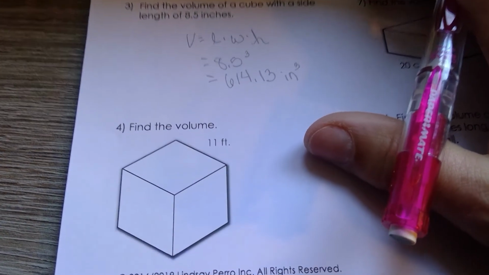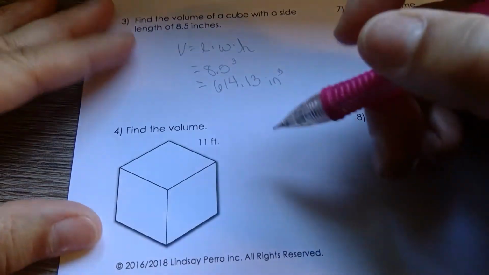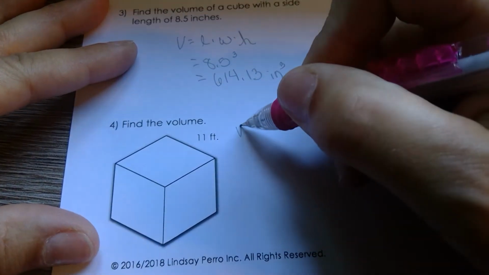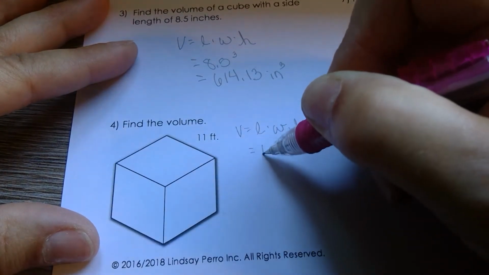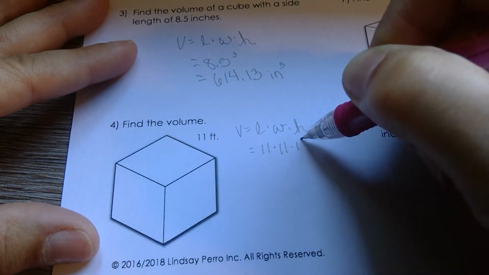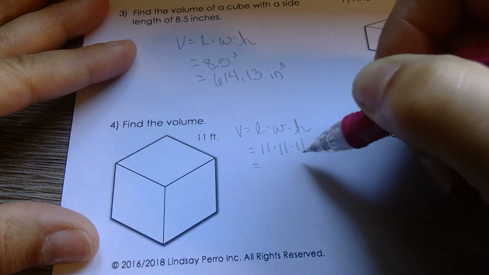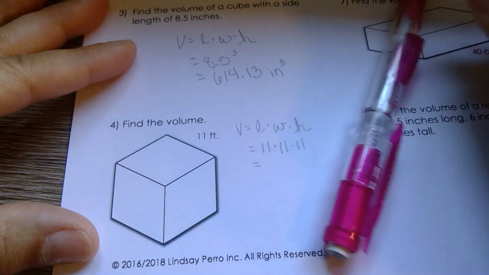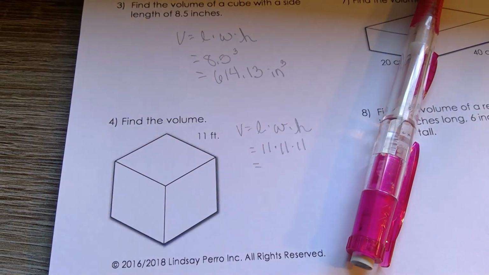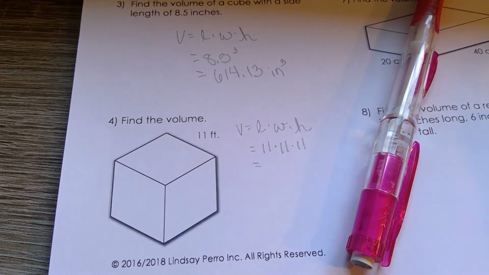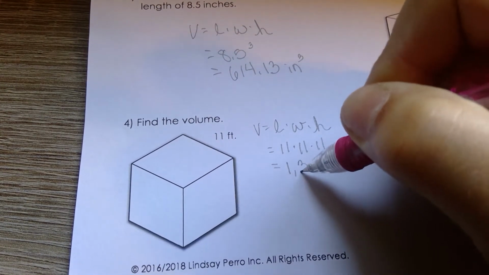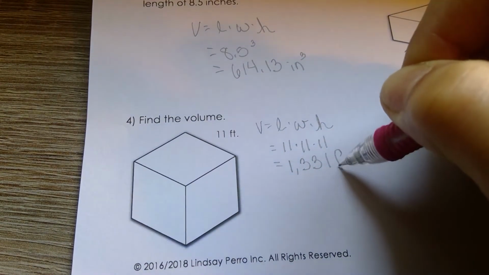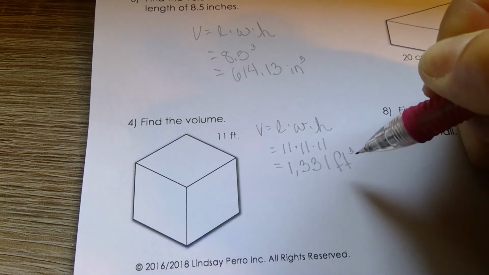They certainly didn't make this very complicated, did they? Okay, so our volume here is equal to our length times our width times our height, which in this case is 11 times 11 times 11. Or we could say 11 cubed, and let's see what that is. That is 1,331 cubic feet.